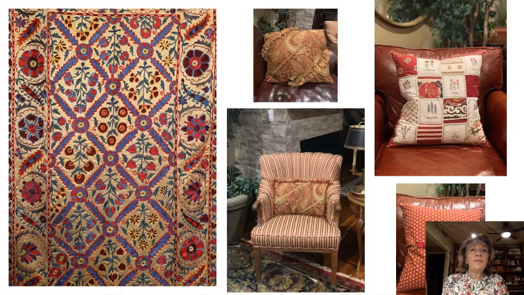So the Jacobean print that we looked at in the previous slide copies embroidered textiles, and I might have shown you this one already. It's one of my embroidered textiles from Central Asia, silk on silk. So this one's actually embroidered, but some of our Jacobean motifs imitate this look of copying embroidered textiles from an earlier age.